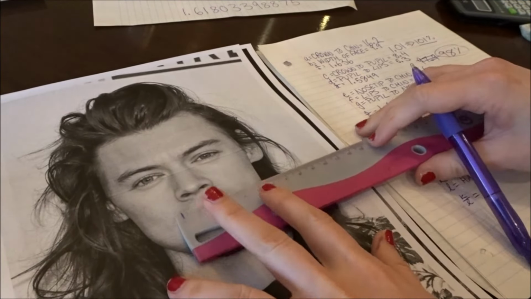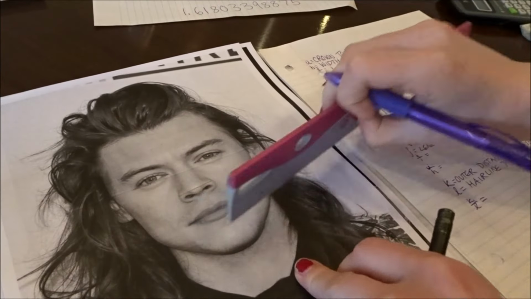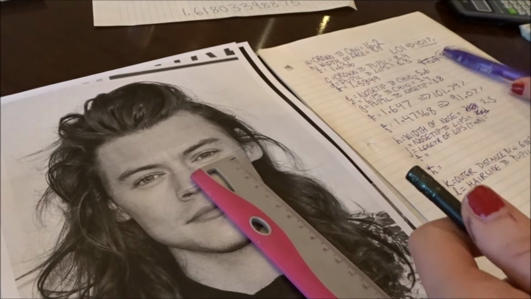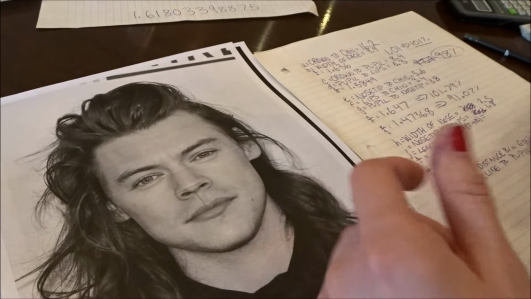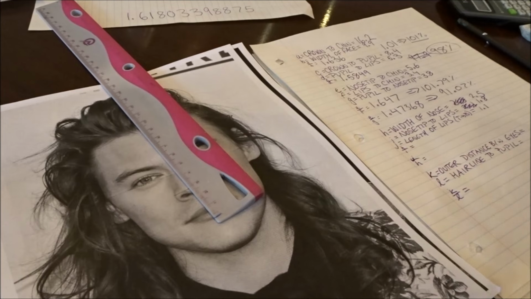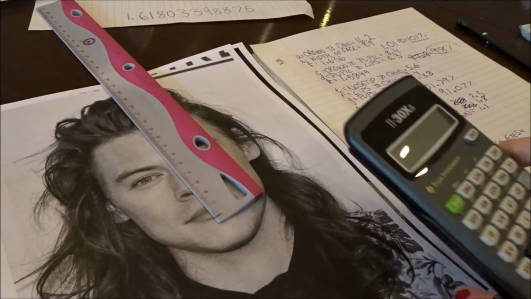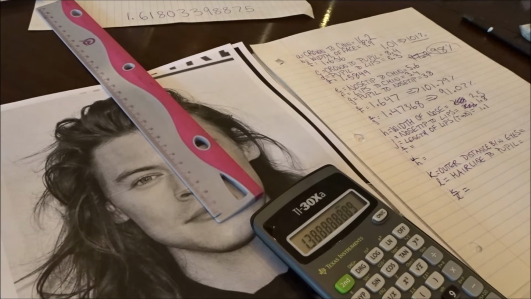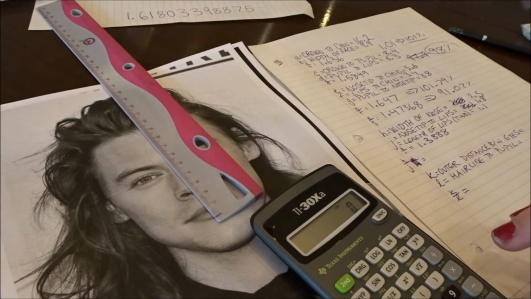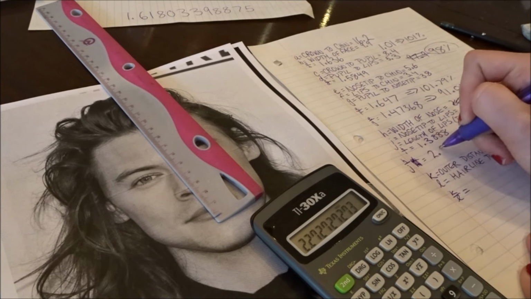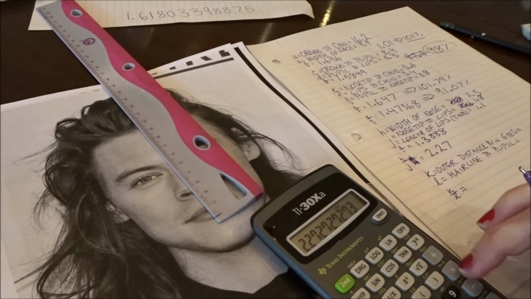Okay, so for the next few measurements, I'm going to use this picture because his mouth is closed. Width of the nose first, 2.5. Nose tip to the middle of the lips, 1.8. And then the length of the lips, top to bottom, 1.1. We're going to take the width of the nose divided by the nose tip to the lips, 1.38, repeating. Width of the nose divided by the length of the lips, 2.27.